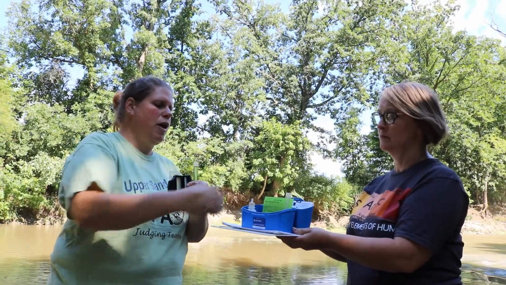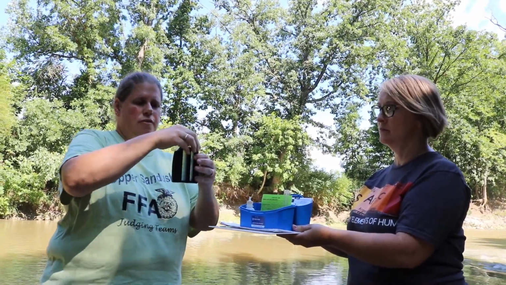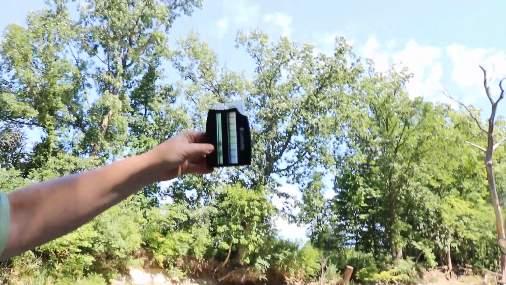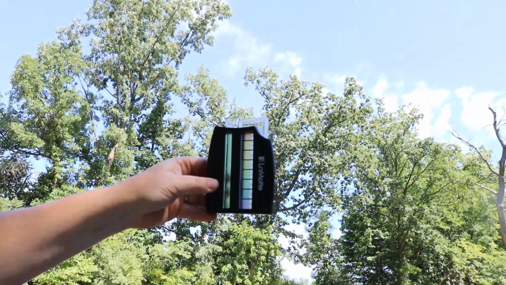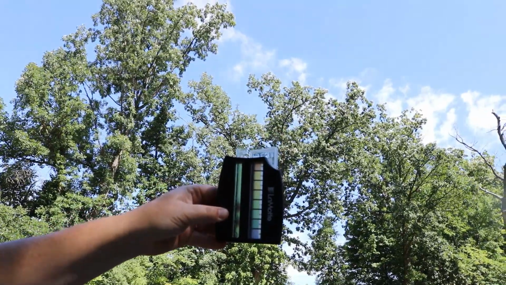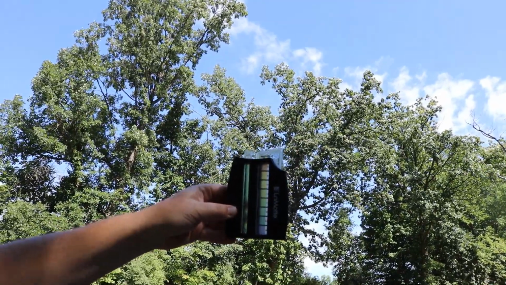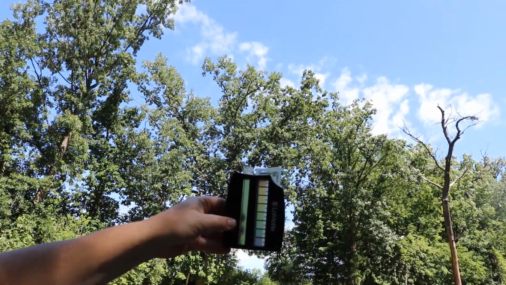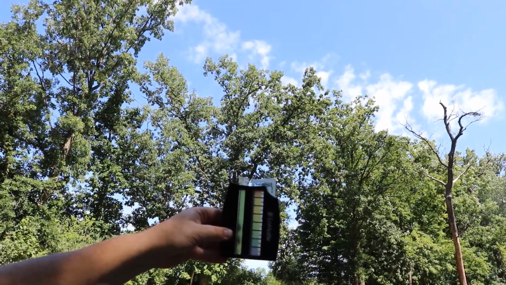And now we're going to compare our color to see what our pH is. If you hold it up to the sun, you can see the different range there, and as we take a look, based on what color your eyes are seeing, I'd say we're somewhere in between a 7.5 and an 8. So we're just a little on the alkaline side, which is what we usually test in our rivers around here.